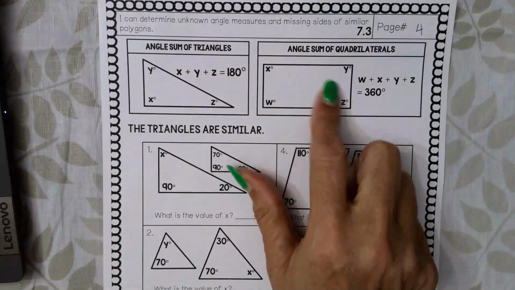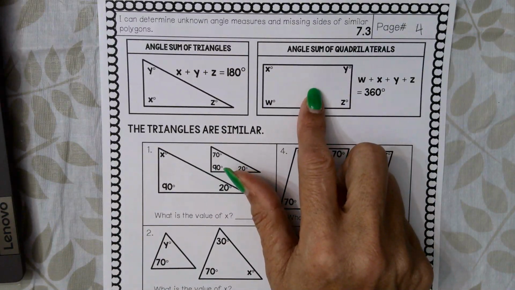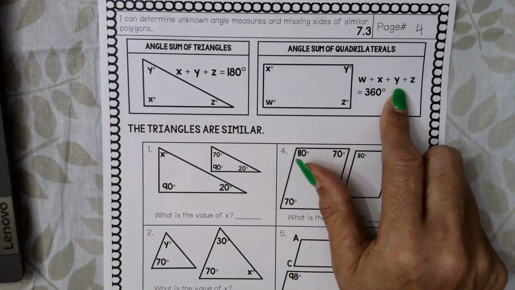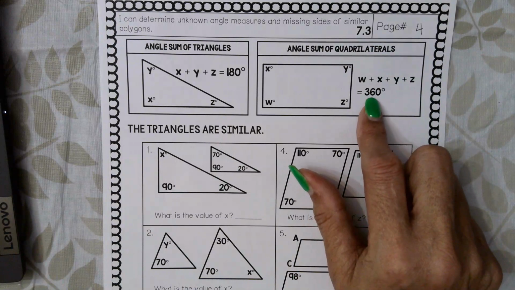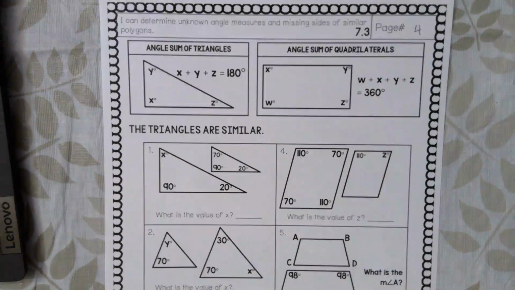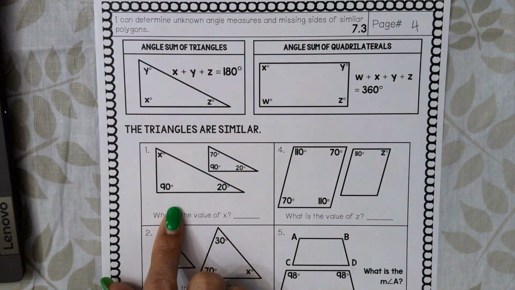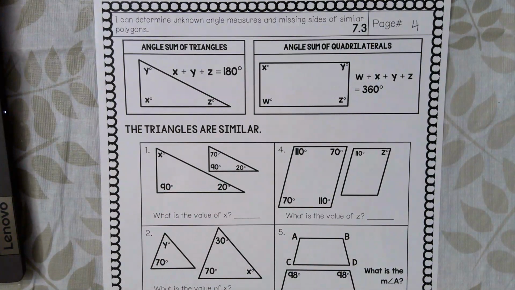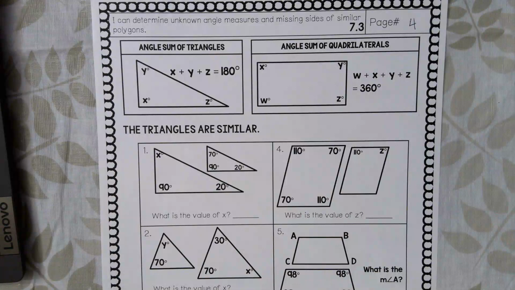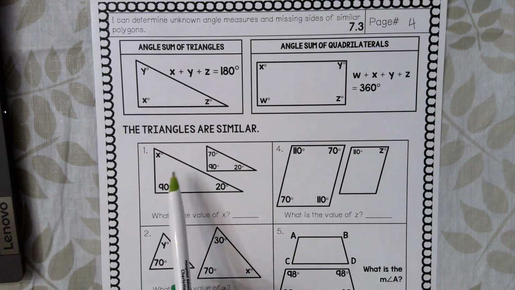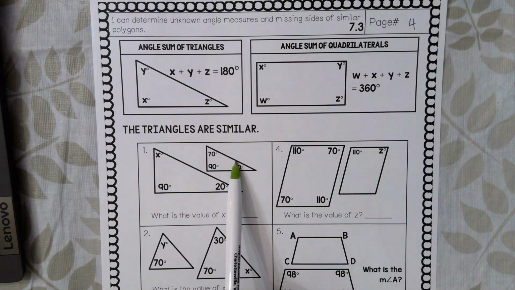And in quadrilaterals, the sum of the angles equal 360 degrees. There will be four angles that you will add up together, and it has to equal 360 degrees for a quadrilateral. So let's look at this. It says the triangles are similar, and although we have some quadrilaterals in here, they are similar as well. So here is my large triangle and my small triangle.